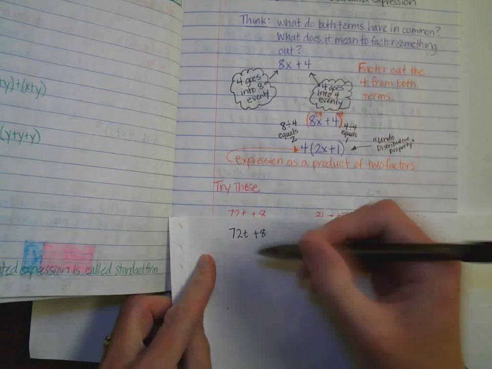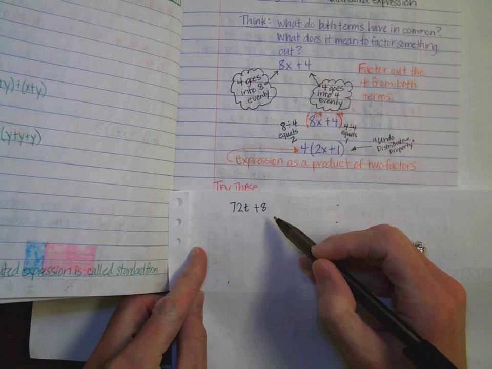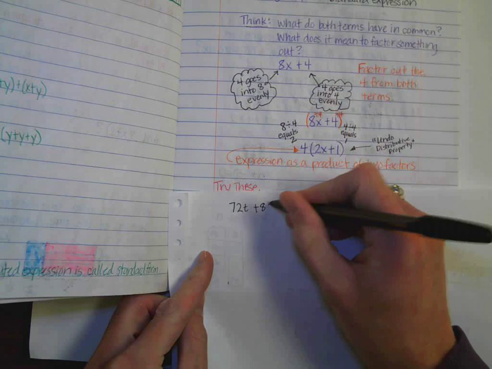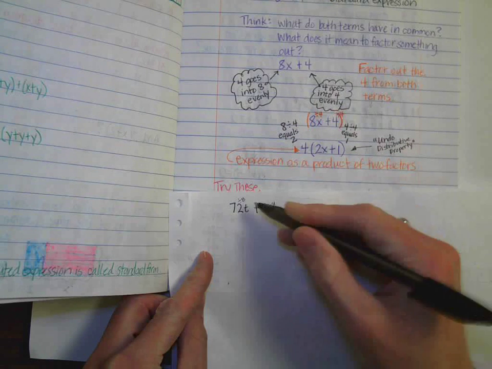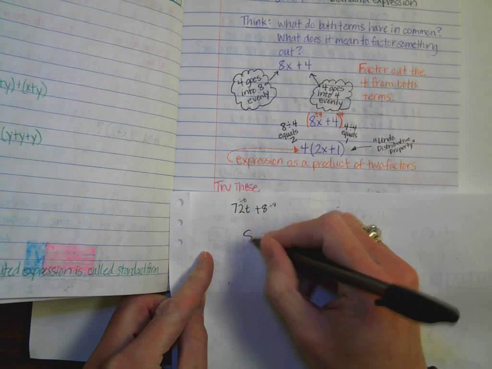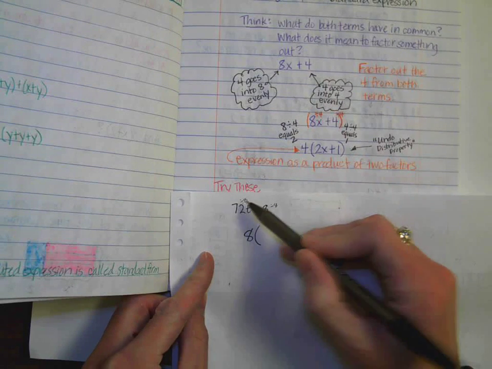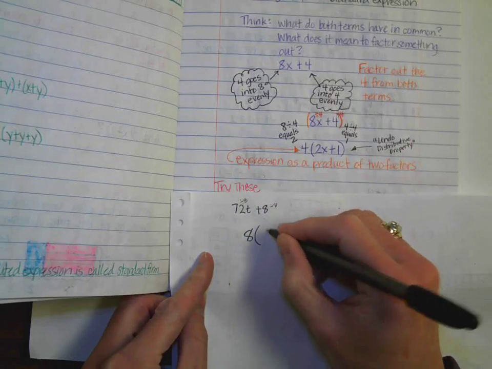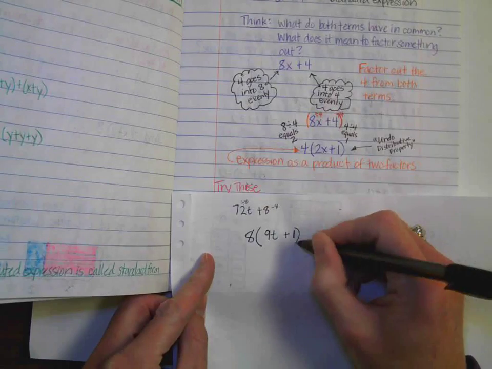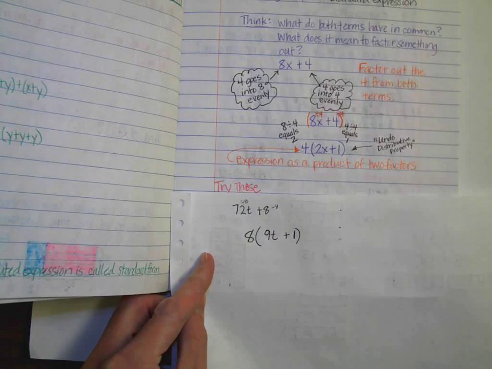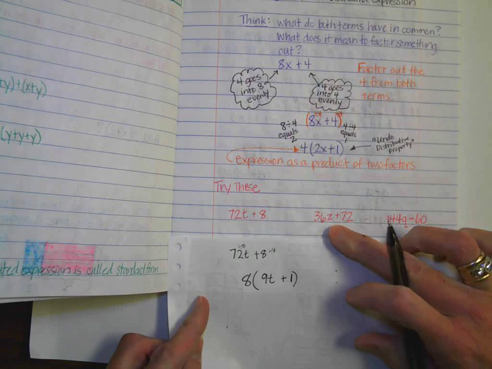So if we have 72t plus 8, what I have to think to myself is, what is a number that goes into 72 and 8 evenly? Well, I know that 8 can be divided by 8. I also know that 72 can be divided by 8. So the factor that goes into both of them is 8. So that's the number that sits outside the parentheses. And then I have to do the math. 72t divided by 8 equals 9t, good, plus 8 divided by 8 equals 1. And so now I have just factored it out. So that's my answer, okay?